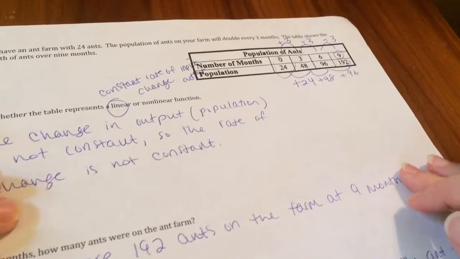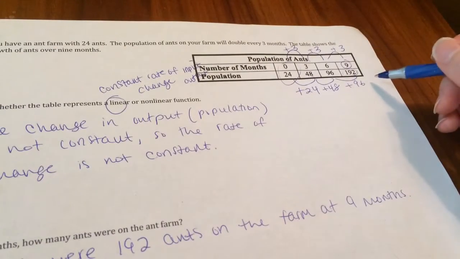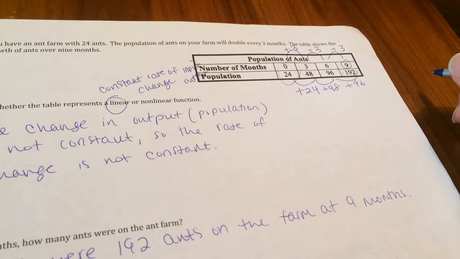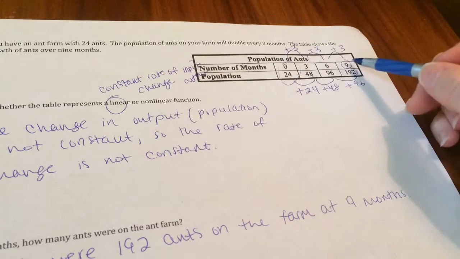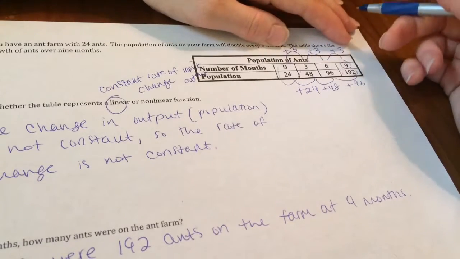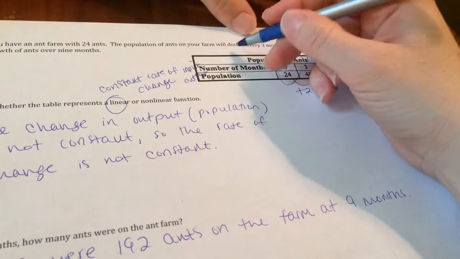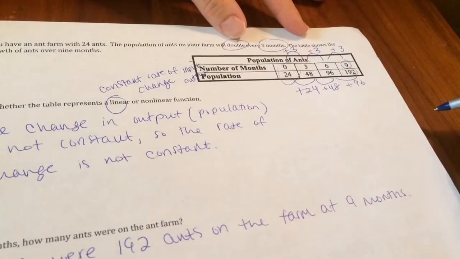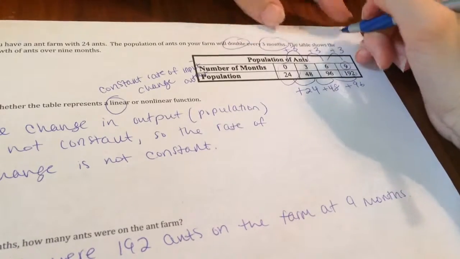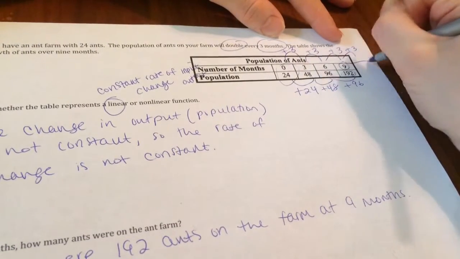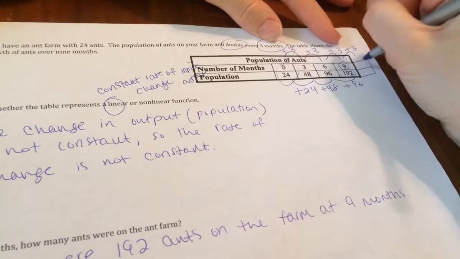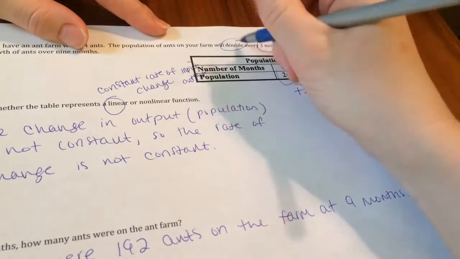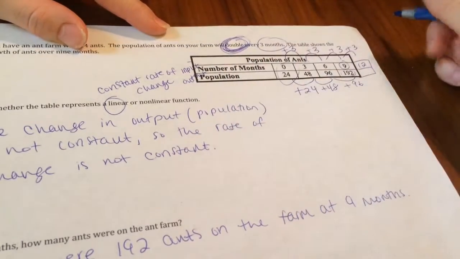Well, wait a second. When I go up to my table, I don't have that on there. I don't have 1 year. Actually, it's going by number of months. Well, I know that 12 months means 1 year. And it says that the population of ants will double every 3 months. So if we add on another 3 months, extending the table, it'll be 12 months, which is 1 year. And the population always doubles every 3 months.